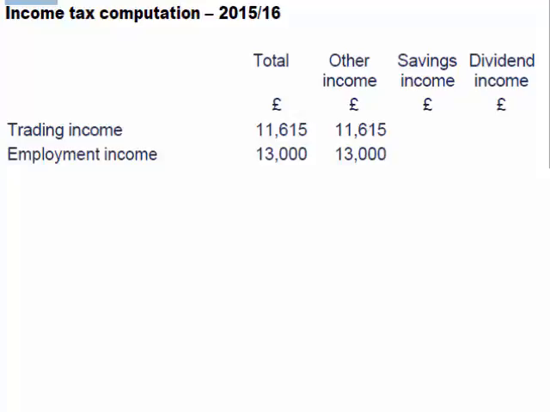On the other hand, if you were asked how much you get in your bank account in terms of bank interest, you'd look at your statement and see the net figure, and that is the figure you would provide. So that's how I remember which ones are usually provided gross and which are net. So the bank interest needs grossing up. It was £2,800 and it needs grossing up by 100 over 80. So the gross figure is £3,500, and that goes in the total and the savings income columns.